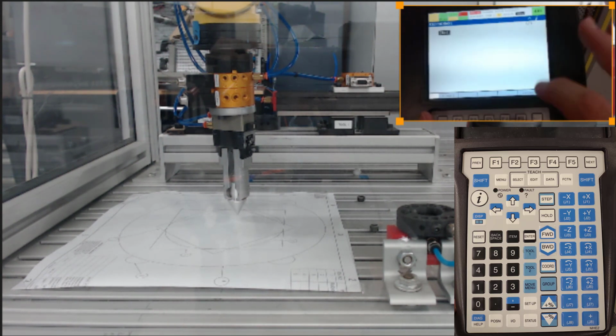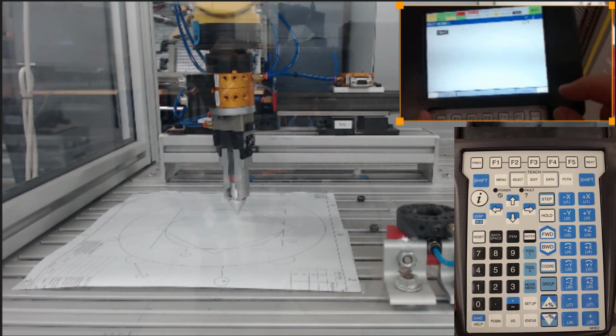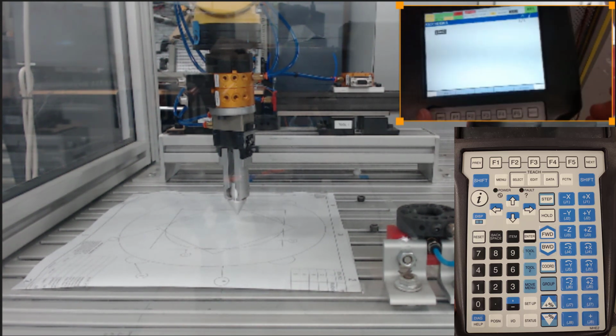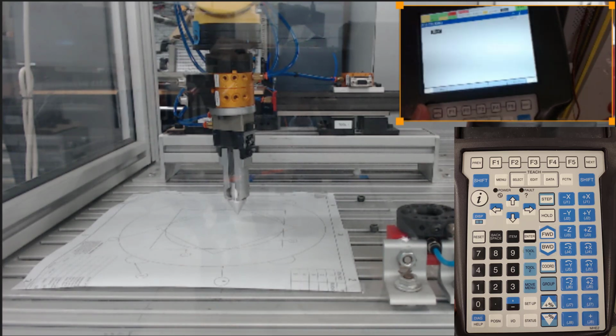So that's how you can go through here, make positions, test your positions, and if you want, you can delete your positions to go back.